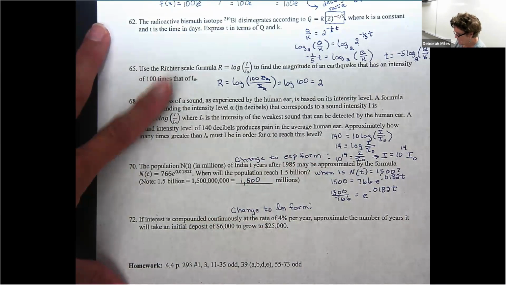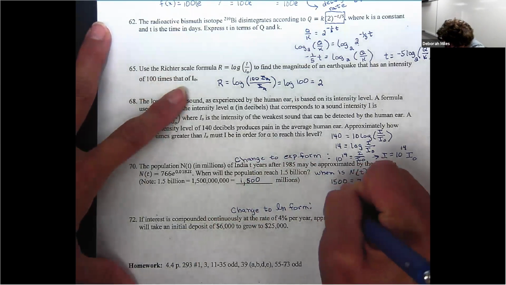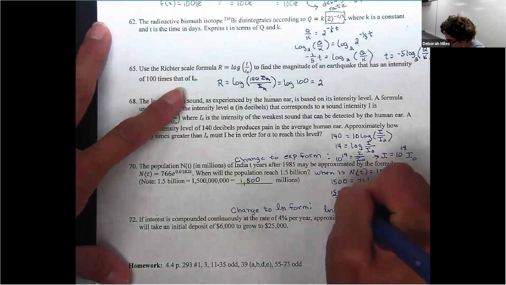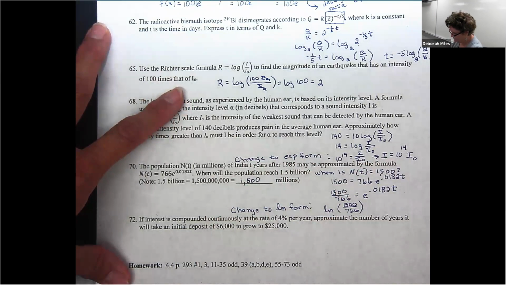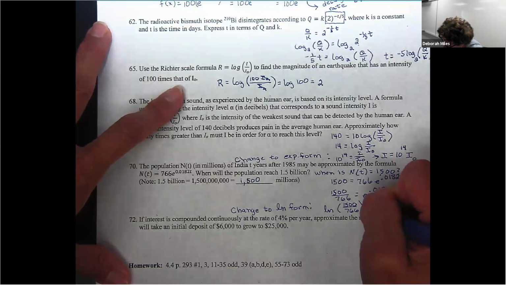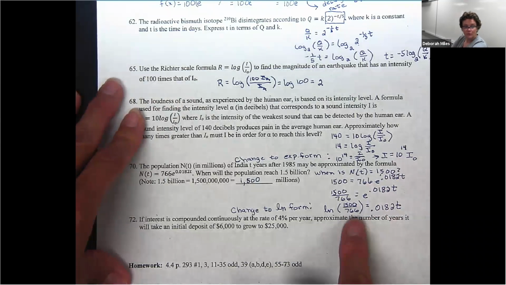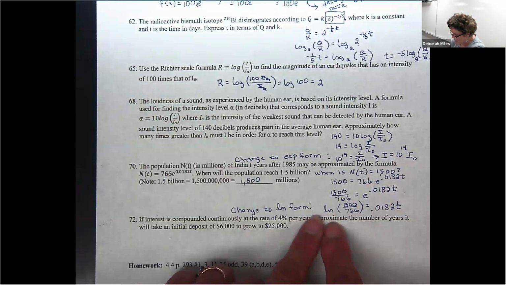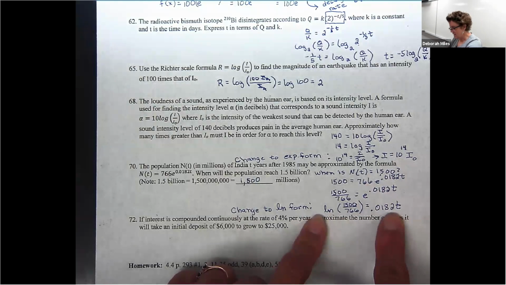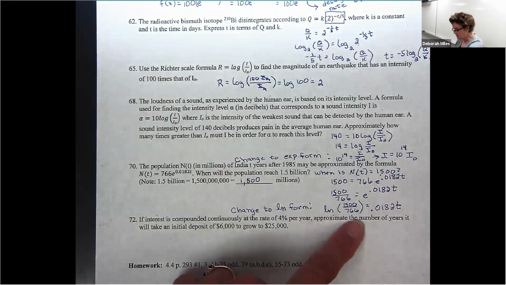In logarithmic form, this would be natural log of 1,500 divided by 766 equals, remember it's always the exponent that's on the side by itself. You can double check that by changing it back to exponential form. In exponential form, it would be e to the 0.0182t equals 1,500 over 766.